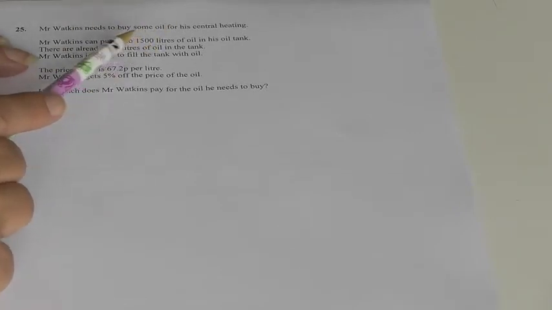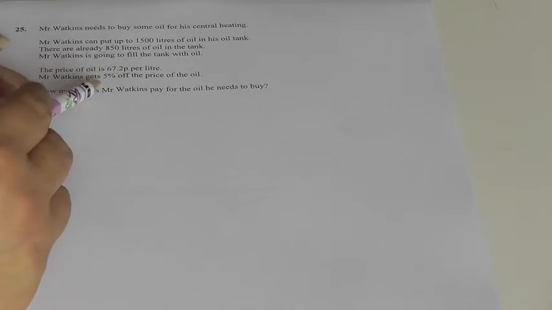Question 25. Mr Watkins is going to buy oil for his central heating, and he can put 1,500 litres of oil in his oil tank, and he already has 850 in there. He's going to fill it. You're asked to calculate how much it's going to cost to pay for the oil, and you're given a price per litre and also a discount that he's going to get.